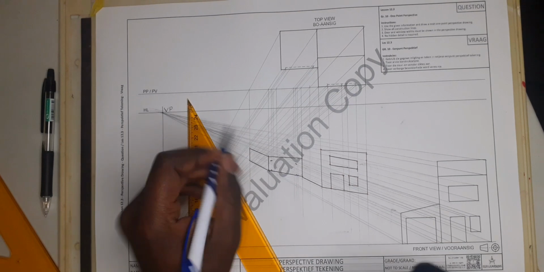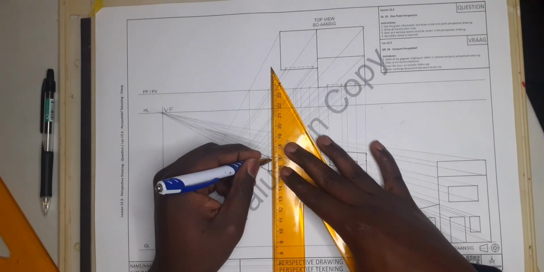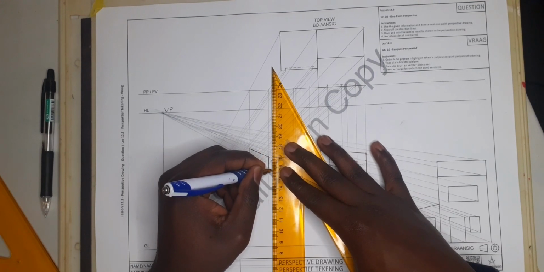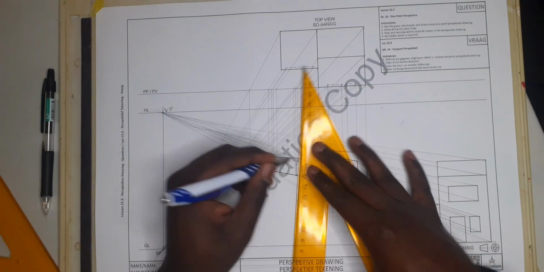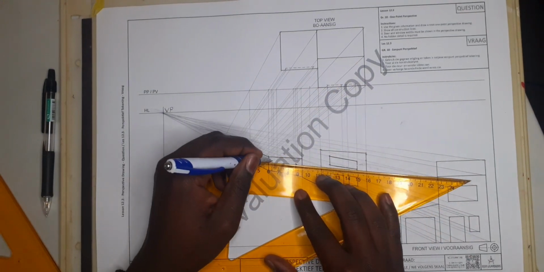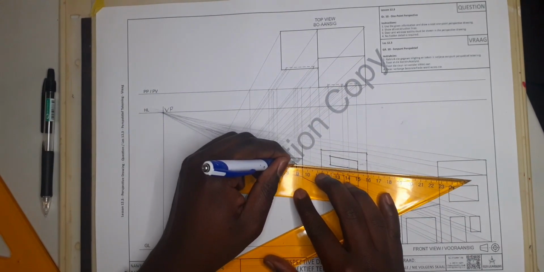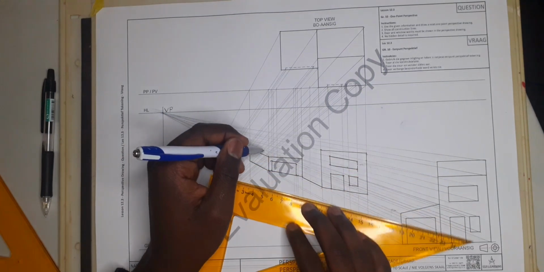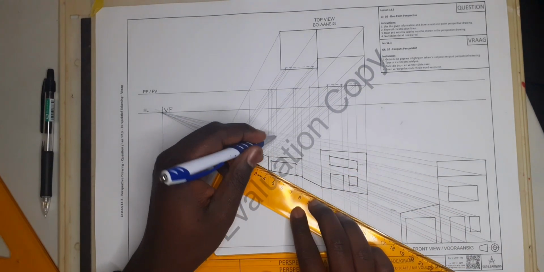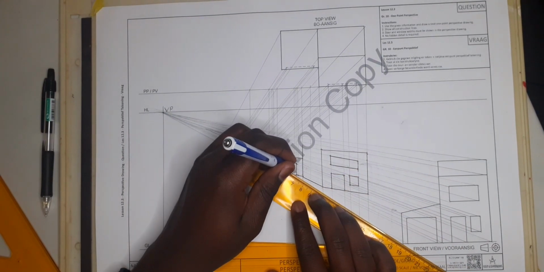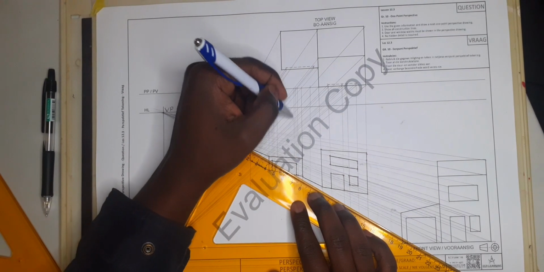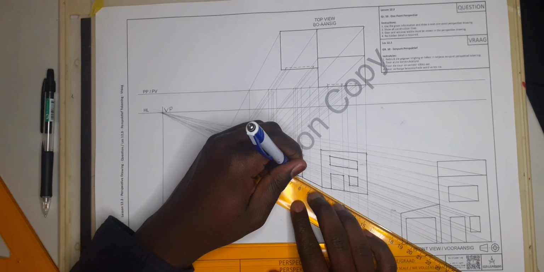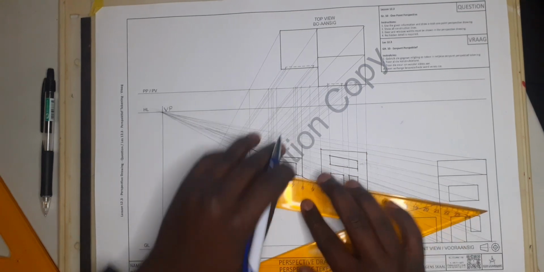So this one is here. So draw a line like that. And then you have also this one, which is going inside here. So which is gonna be like this.